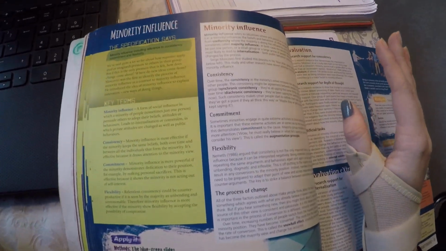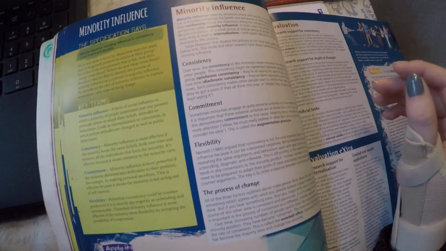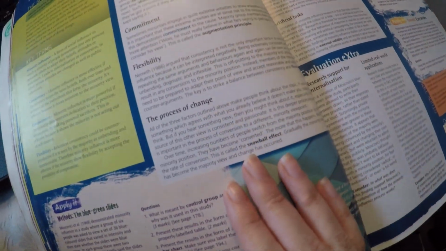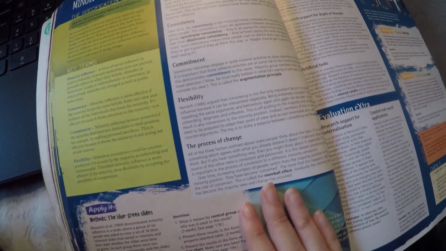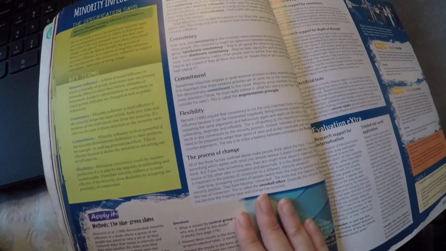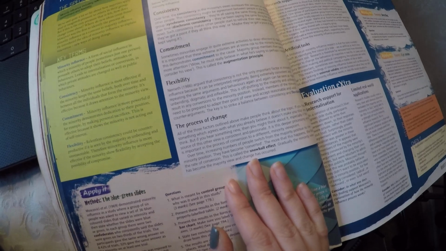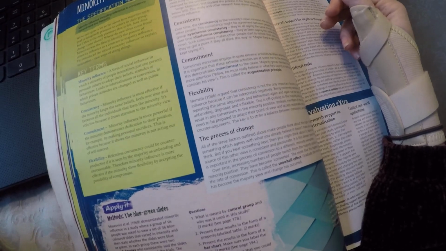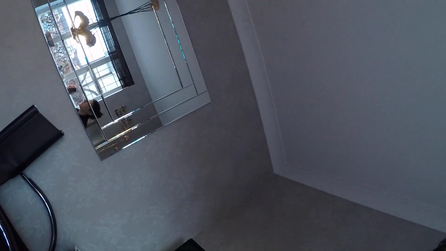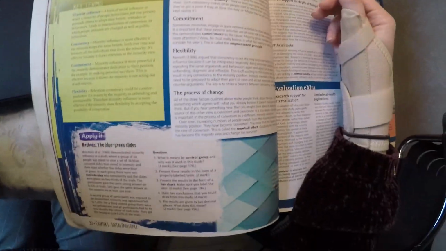Now, some important things you need to remember for this lesson. So we have our snowball effect down here, and our snowball effect is one of the most important things. We cannot have any form of change without the snowball effect, else we won't be affecting the majority. We won't be affecting the majority if we can't reach more than that one person. So that's why the snowball effect is really, really important.